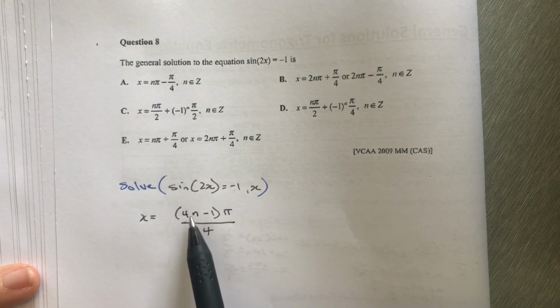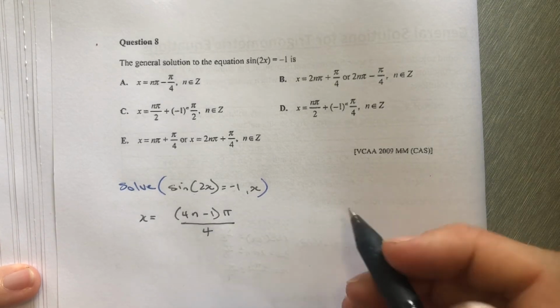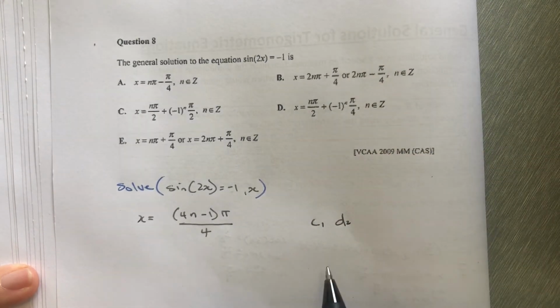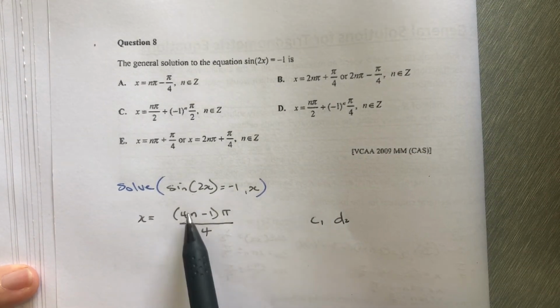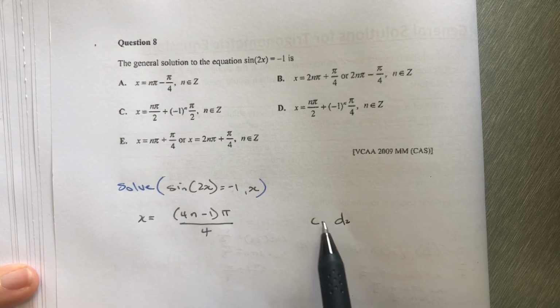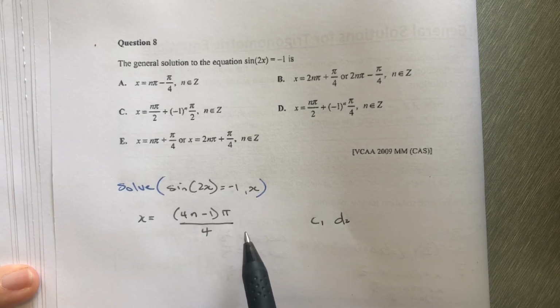Now telling you now, the n might not look like that. It could, I can't remember exactly, but it might say something like C1 or D2 or whatever, or N something. It just means N. So it might look a little bit more complicated, but whatever unknown that it gives you, just change it to N, because that's after all what it means.